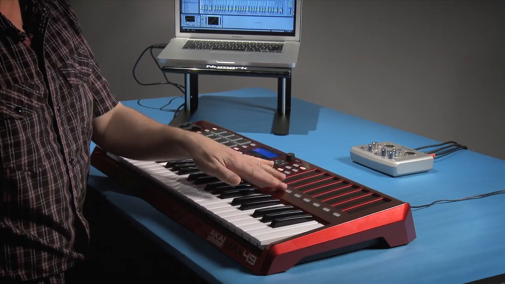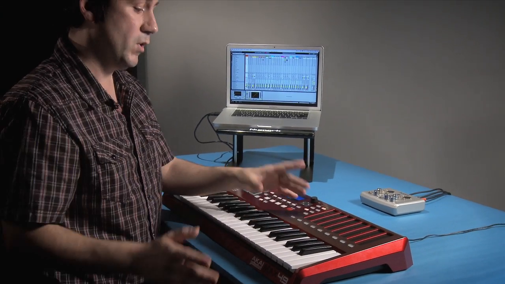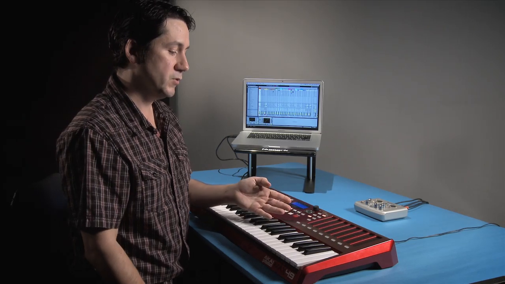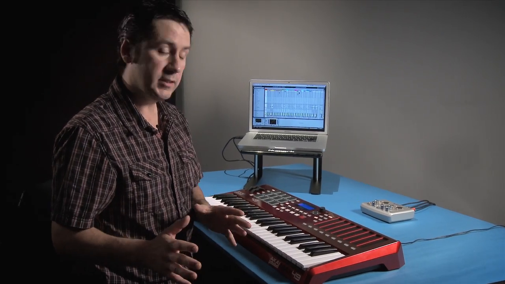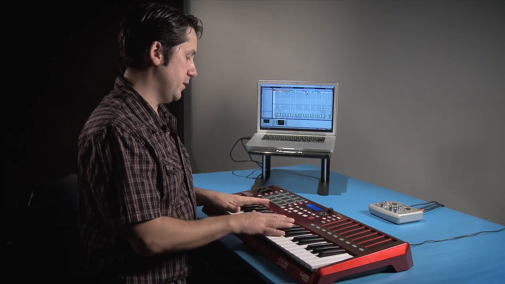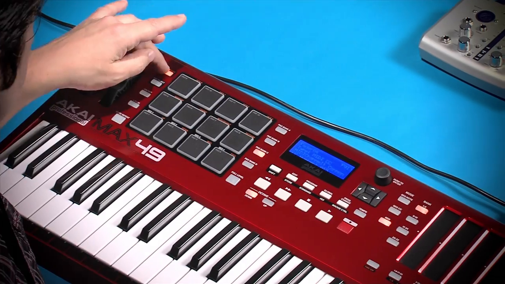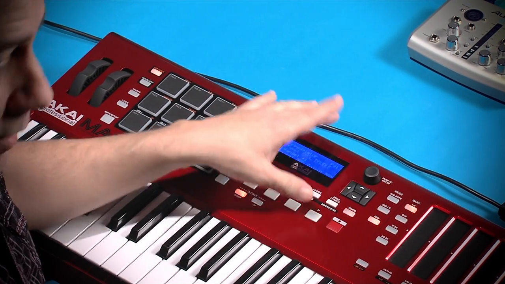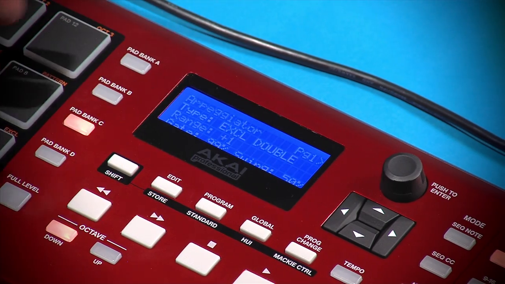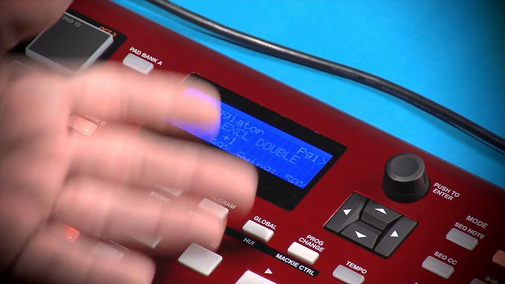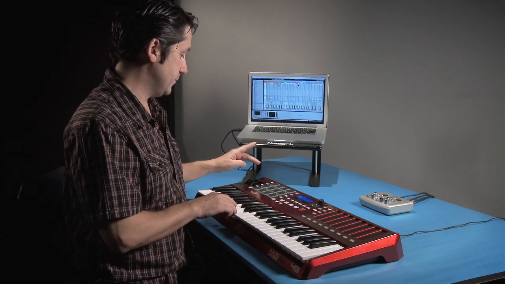So that's how you play with some of the performance effects while they're in momentary mode. Toggles are very useful for turning things on and leaving them on. Editing other areas in the Max is done the same way. You hit edit, and in this case I'll choose the arpeggiator. It instantly pulls up the arpeggiator menu in the display, and it allows you to change which type of arpeggiation you want to be playing.